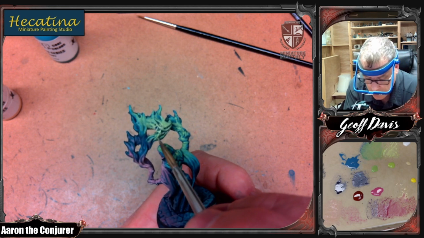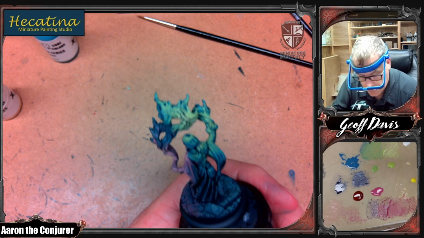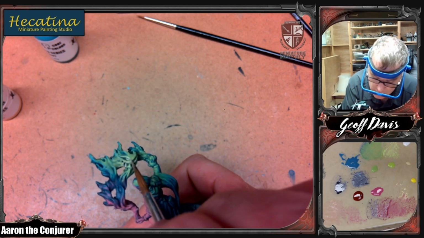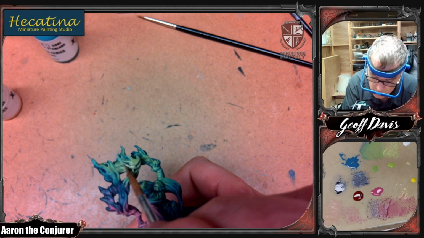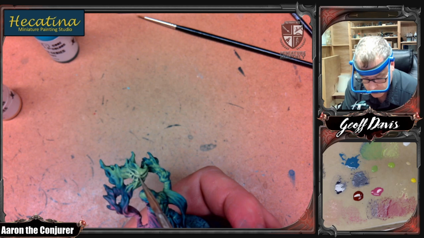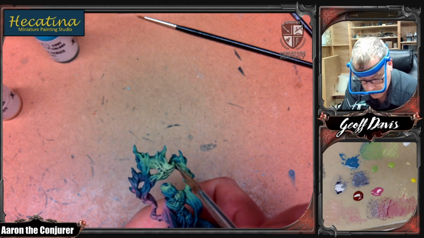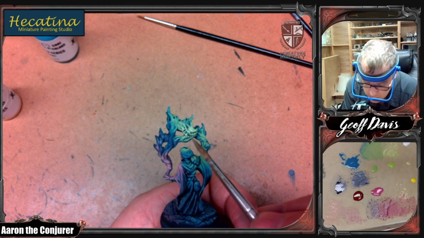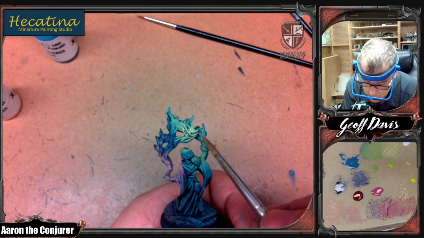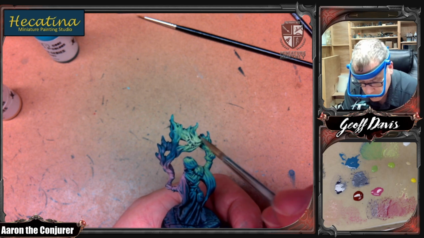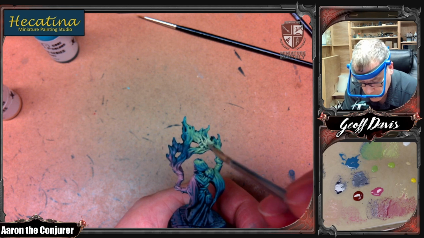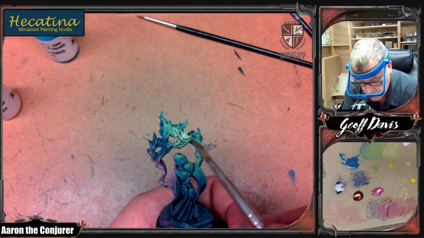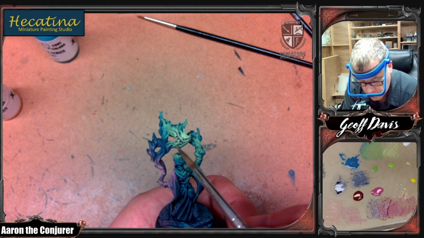And highlight the face again. Pick out the light source, the eyes, the eyelids, the nose, the teeth. Oh, this was a 25th anniversary miniature, right? That's where I've seen it before.